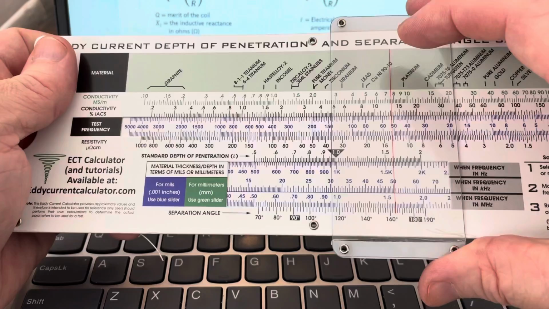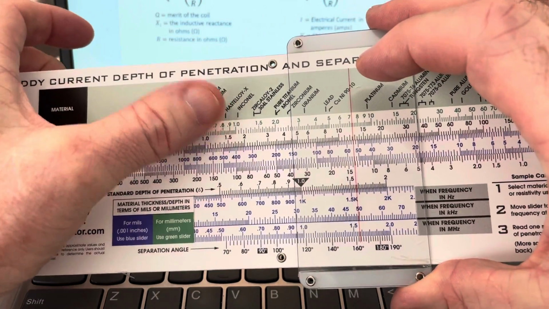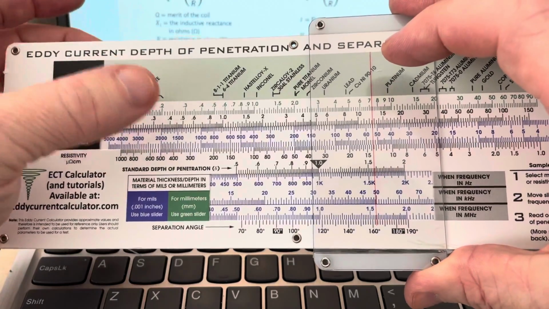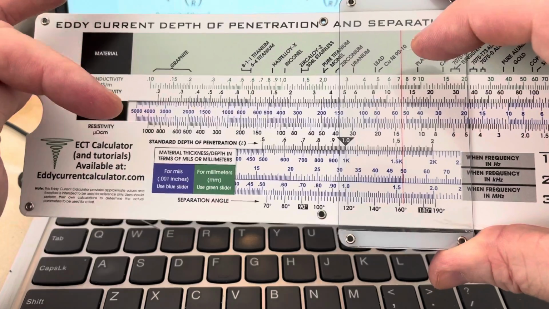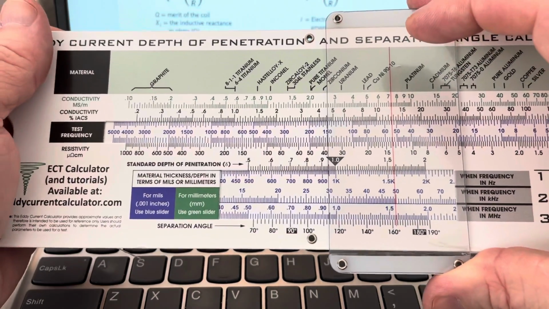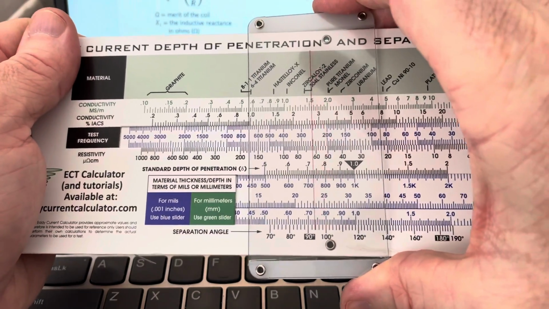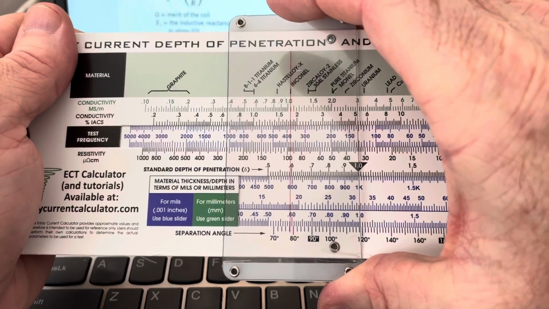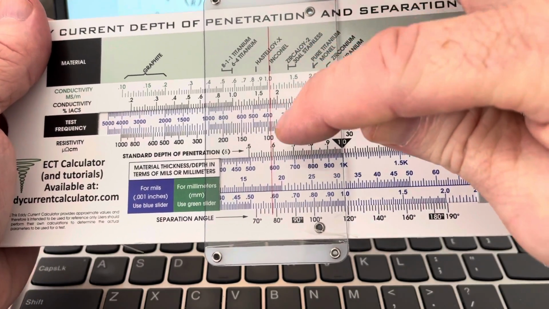Since we said we were going to do Inconel, if you look at the top here, it's got some materials listed, but if you know the conductivity or resistivity, you can just set it to that, which are these scales. These top two here for conductivity and that bottom one here for resistivity in microohm centimeters. But we just move the red hairline over to Inconel, which is right there. And then we just follow the red hairline down to the frequency slider.